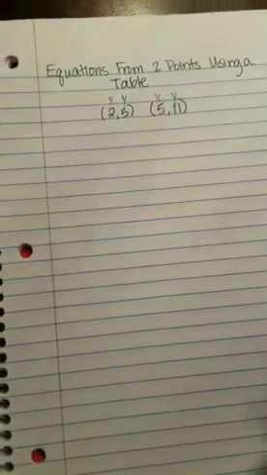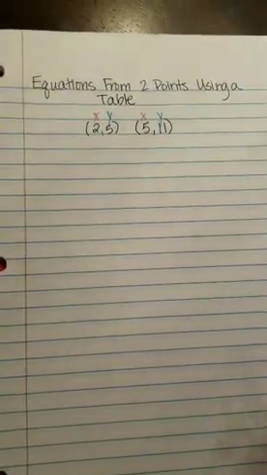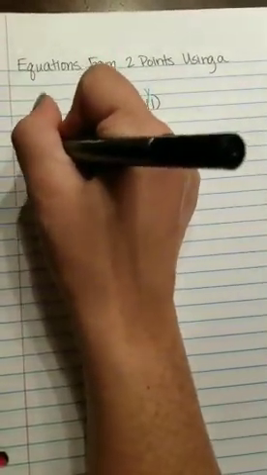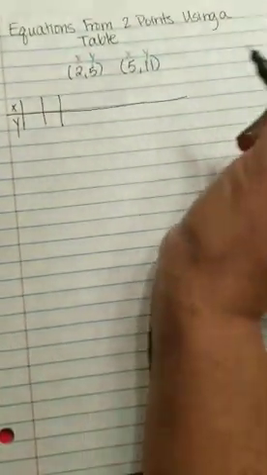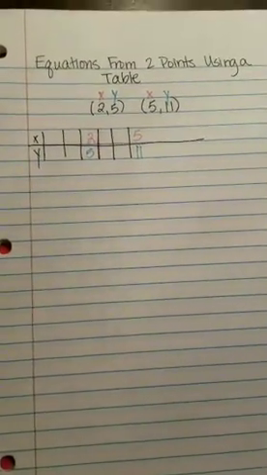Okay, so if we want to make a table to find the equation from these 2 points, the first thing we have to do is obviously draw a table. Remember that x goes on the top part of the table and y goes on the bottom. I want to leave a space for 0 because I know I need 0. Might as well leave a space for 1. And then I'm going to have in here 2 and 5. I'm going to leave my space for 3, leave a space for 4, and then I'm going to have in here 5 and 11. Pause anytime you need to.